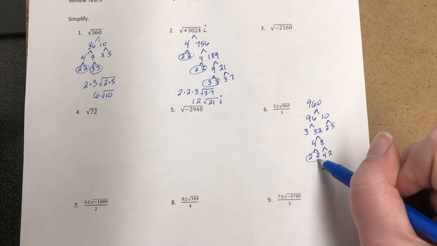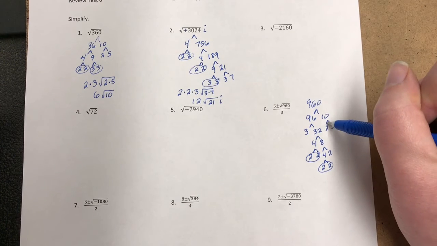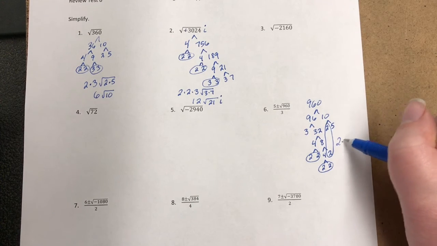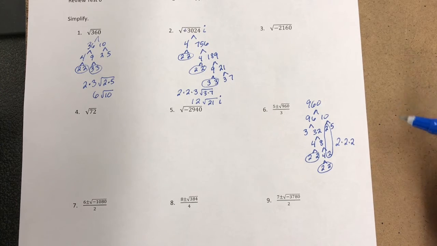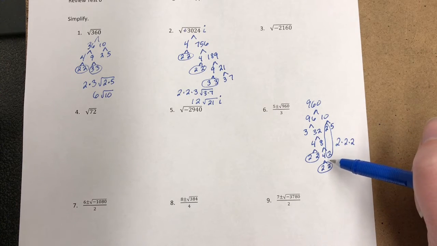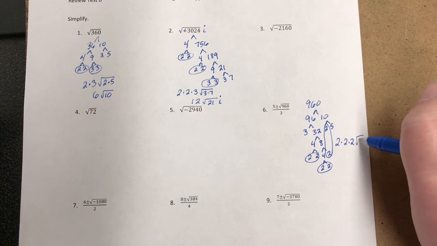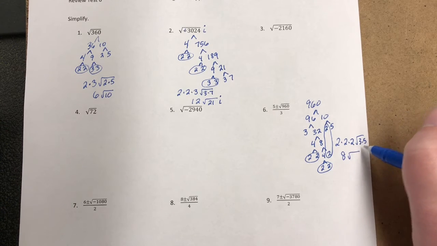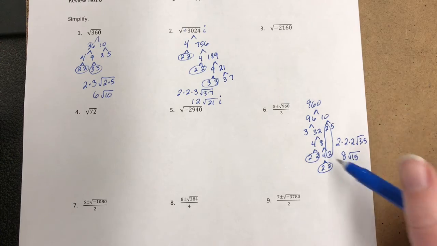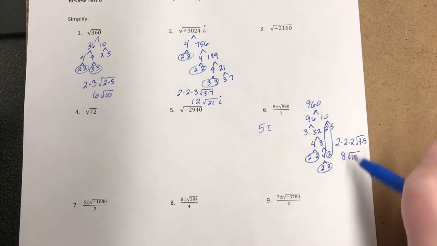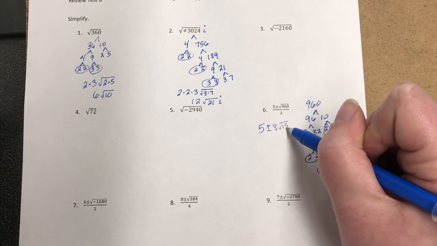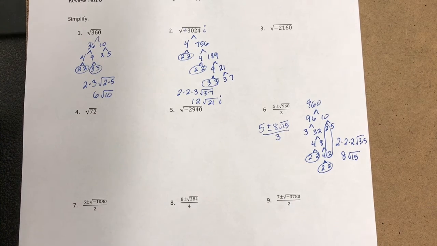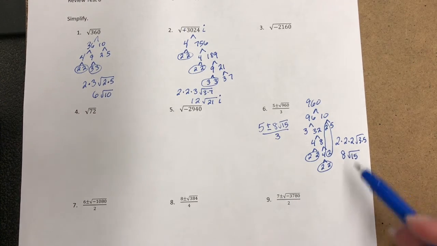So I have a pair of 2's, another pair of 2's, and another pair of 2's here. So if I put all of those pairs together, I have a 2 times a 2 times a 2 on the outside, and then I will have to multiply the leftovers back together, so that would be 3 and a 5 underneath. So 2 times 2 is 4, times 2 is 8, and then 3 times 5 is 15. So I have this 5 plus or minus 8 root 15 all over 3. And then I double check. Are 5, 8, and 3 all divisible by the same number? No, they're not. So this would be my final answer.